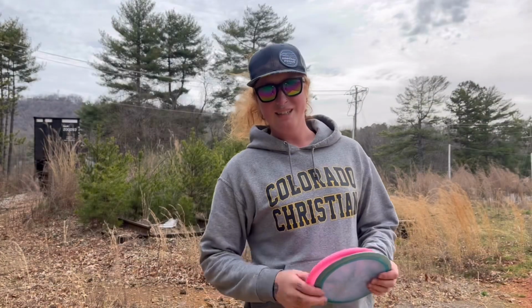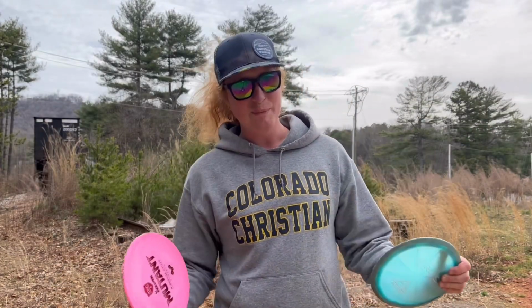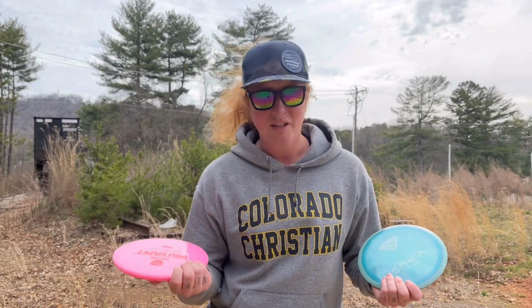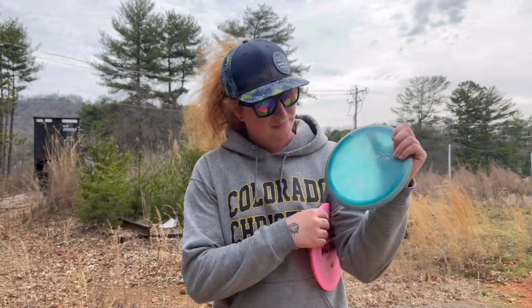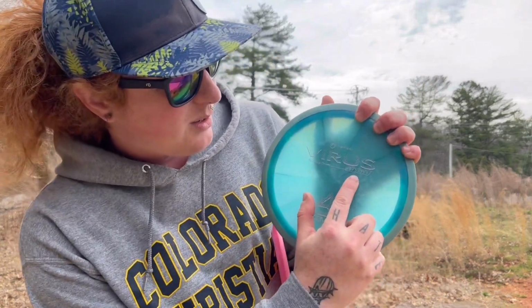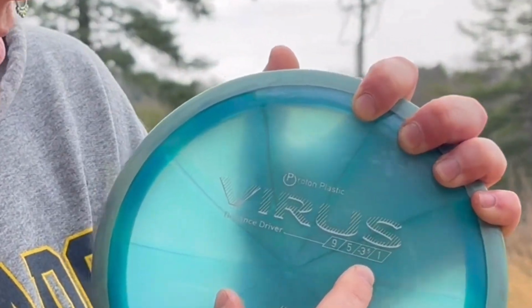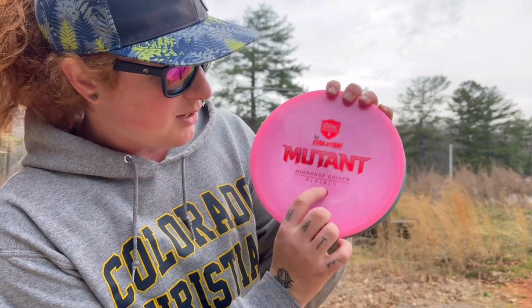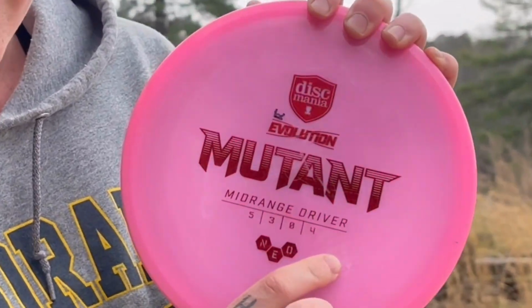So somewhat interesting to note that the flight numbers typically tend to denote which is an overstable disc and which is an understable disc. It might be difficult with the backlight, but -3.51 versus the Mutant, which is a 0.4.